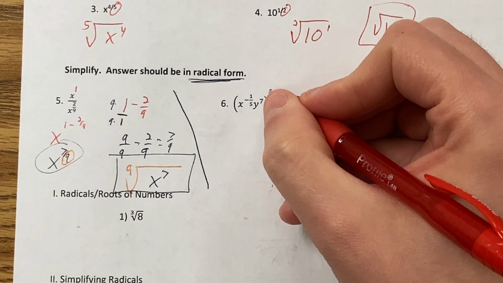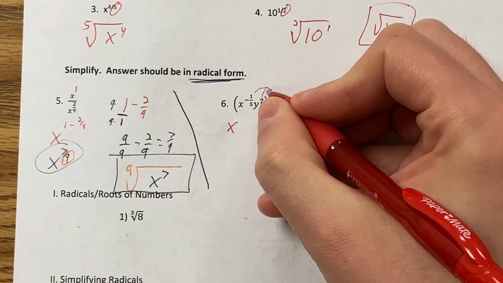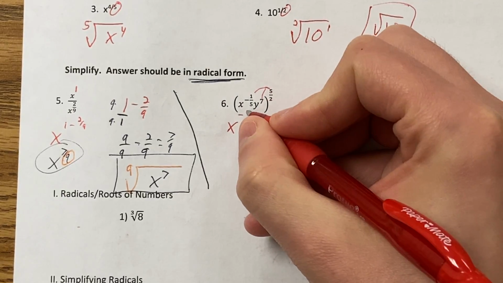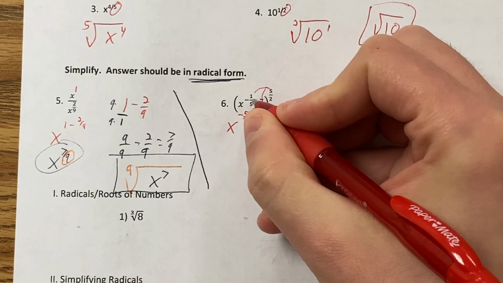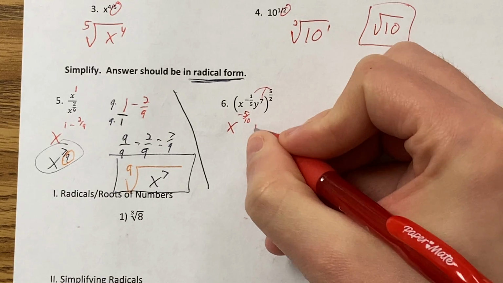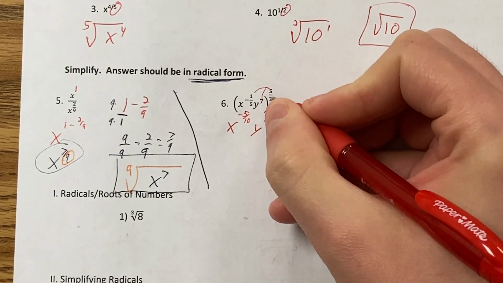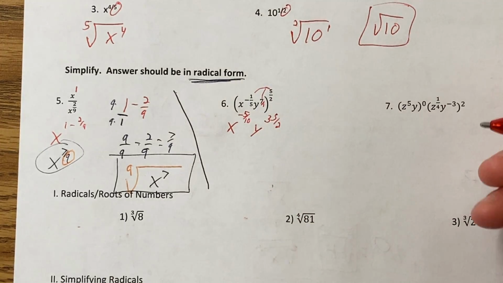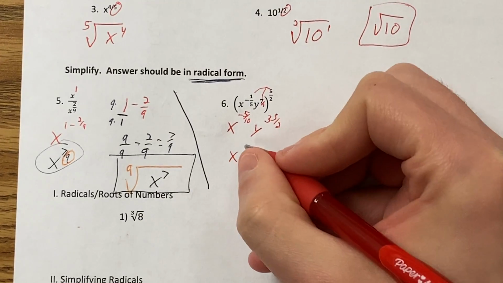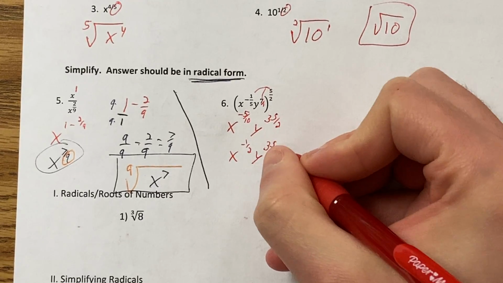All right, here we're going to distribute this to both of these exponents. We'll get x to the negative 5/10. 1 times 5 and 5 times 2. And then y to the 35 halves, because this is like a 7 over 1. This simplifies to x to the negative 1/2, y to the 35 halves.